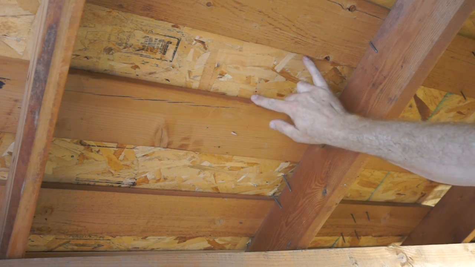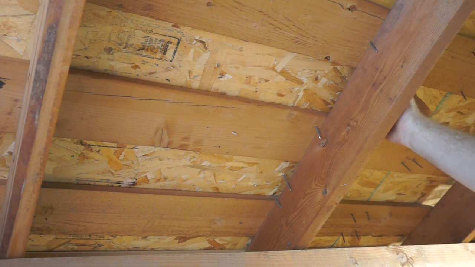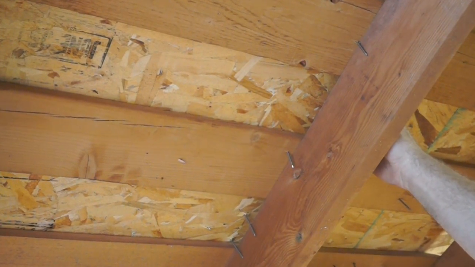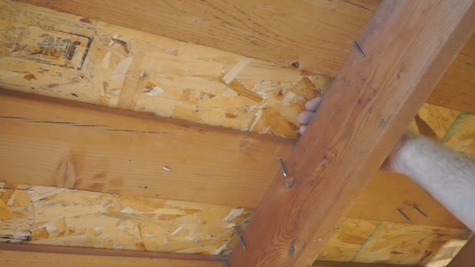Unfortunately, on skip sheath roofs that have solid wood sheathing installed over the top, echolocation just isn't a very good method of finding rafters, because you have those voids between the skip sheathing that prevent you from getting a really good echolocation from the hammer tapping or the roof dance.